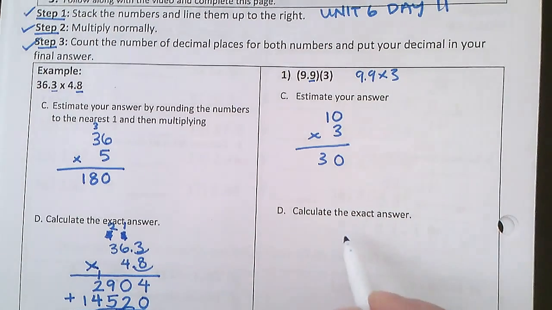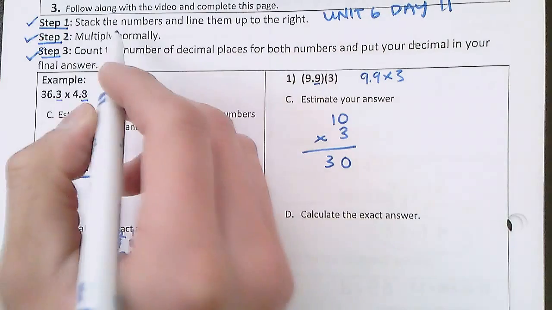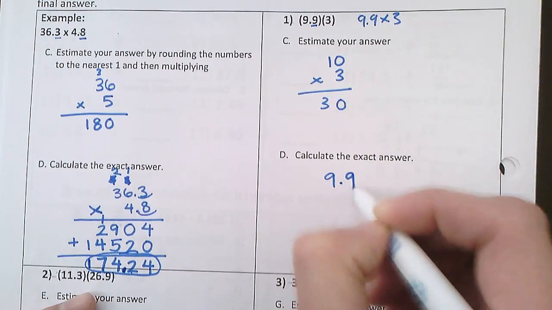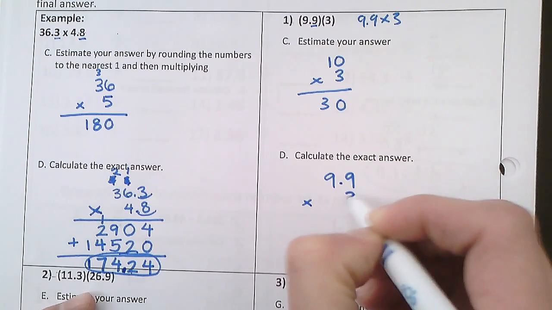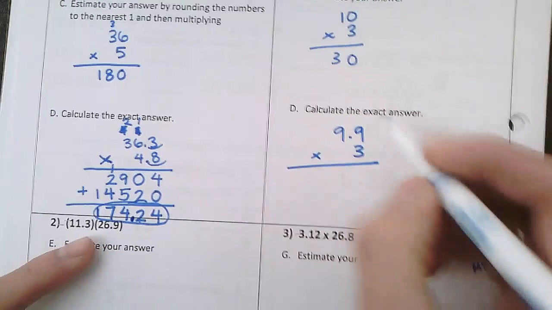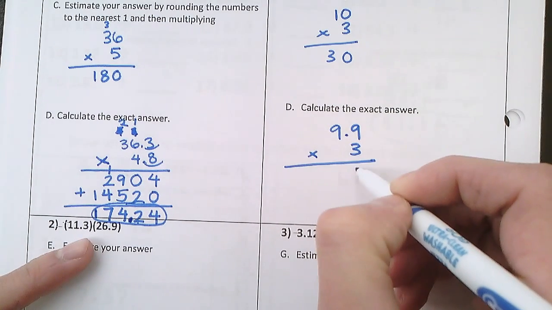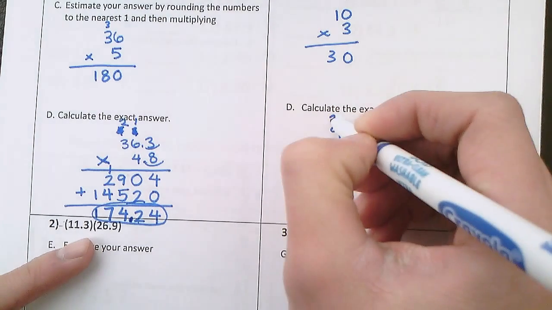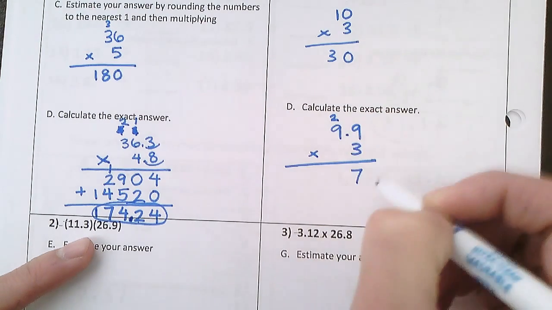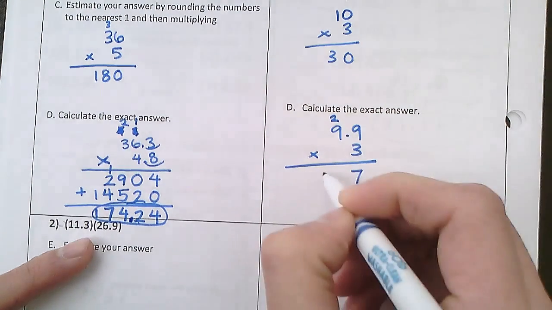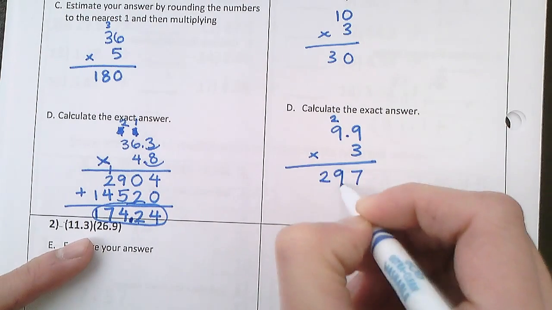Now let's calculate the exact answer. Step 1, stack the numbers and line them up to the right. So 9.9 times 3, just like that. Step 2, multiply normally. 3 times 9 is 27. Carry the 2 over. 3 times 9 again is also 27 plus the 2 we carried over, which is 29.